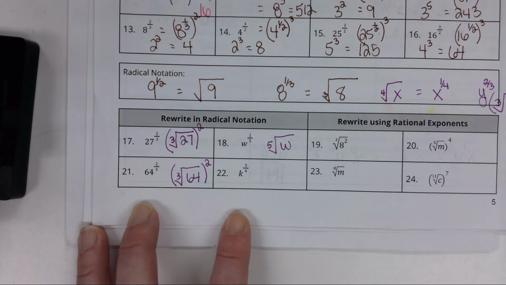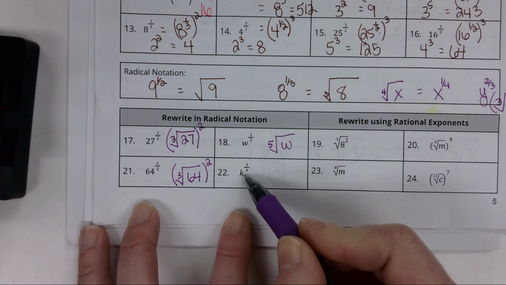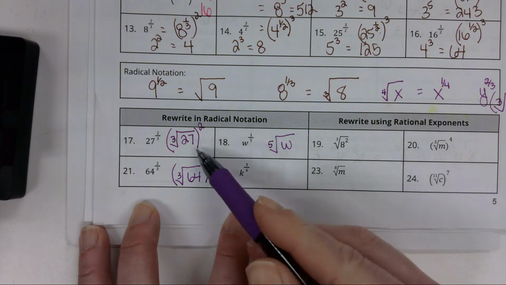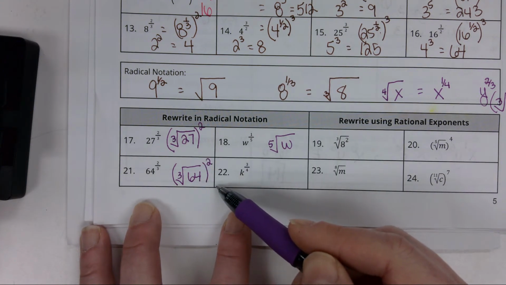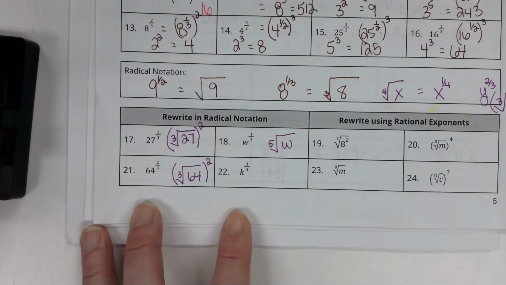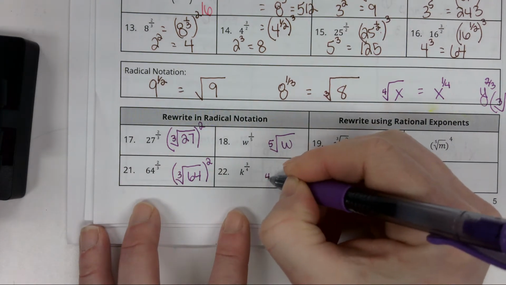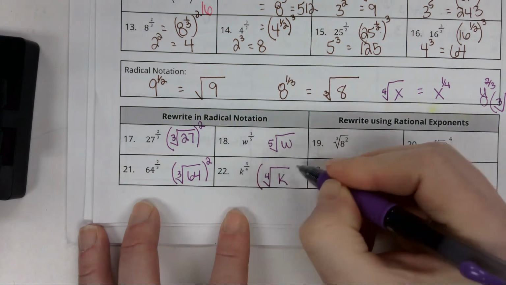Okay, what about if it's a variable like this? Then it's just a variable. I can't ask you to simplify it. I could maybe ask you to simplify the number ones, but the goal today isn't simplifying, it's just recognizing what kind of root means what kind of radical. What kind of root is this one? 4th root. So I write the 4th root of k, and then I cube it.